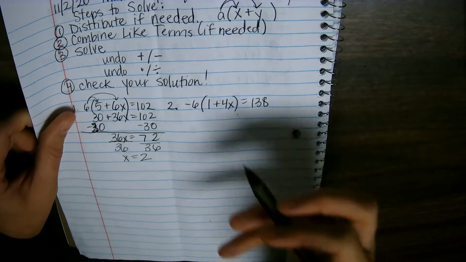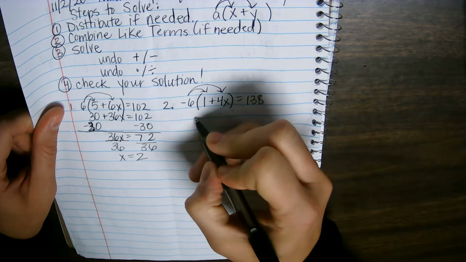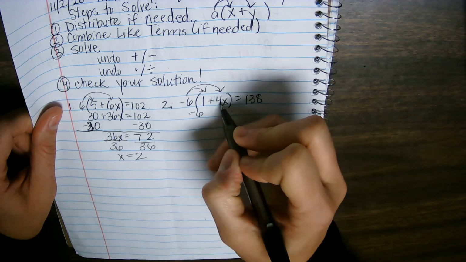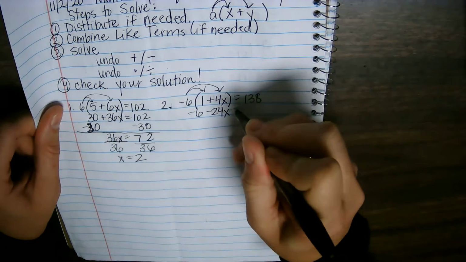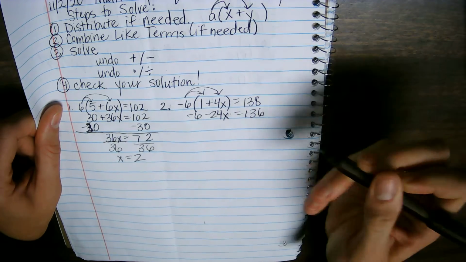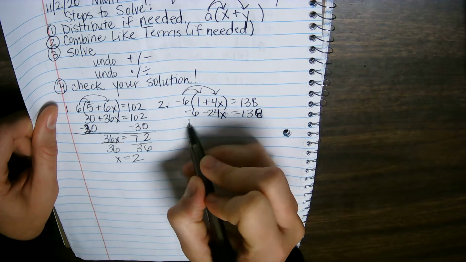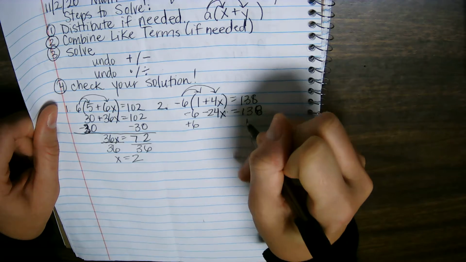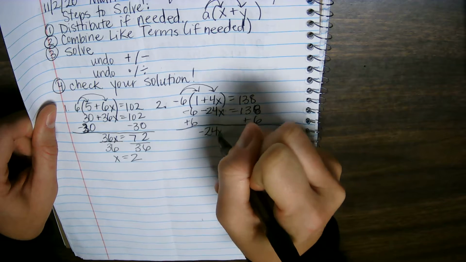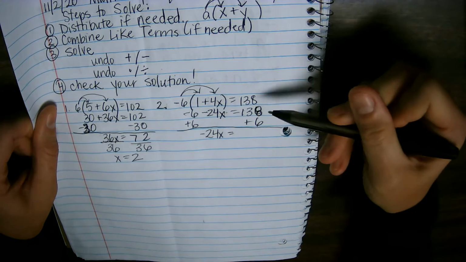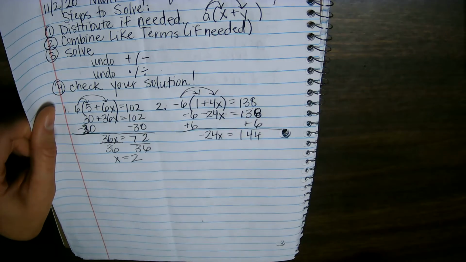Okay? Now, again, I have to distribute. A negative 6 times a 1 is a negative 6. A negative 6 times a 4 is a negative 24, and that's being multiplied by x equals 138. Oh, why am I writing all these crazy numbers this morning? All right, now I have to make that 0. So I'm going to add 6 to both sides. Now I just have negative 24x on the left of the equal sign, and 144.